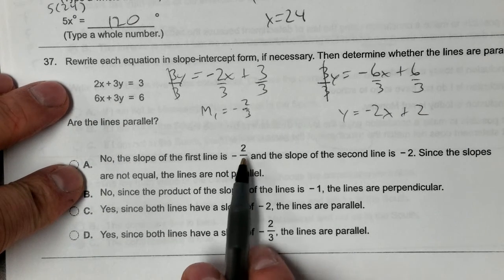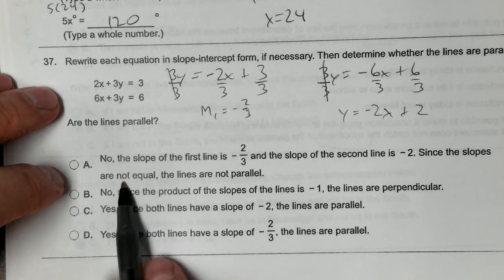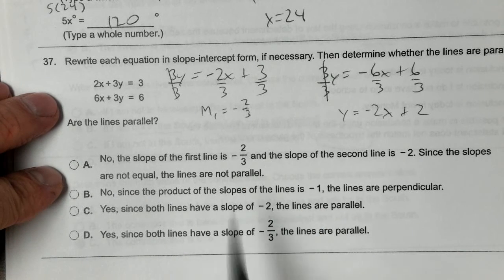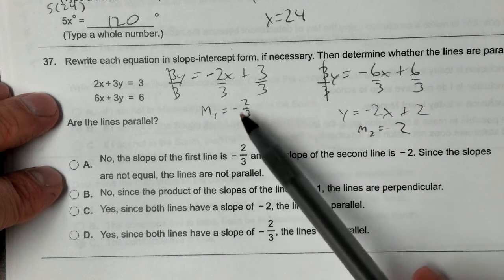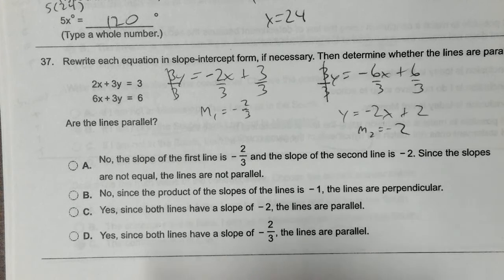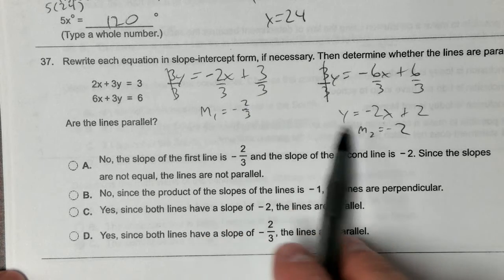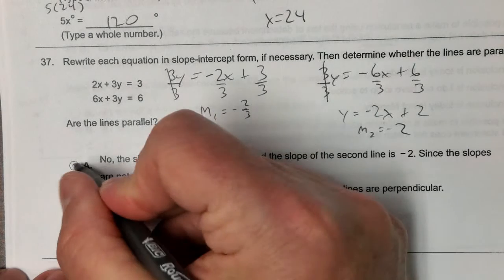There is an answer choice that says negative 2/3 and negative 2 for your slope. They're not equal, so they're not parallel. In other words, this one times that one does not give you negative 1 for perpendicular, and they're not identical for being parallel. So that's A.